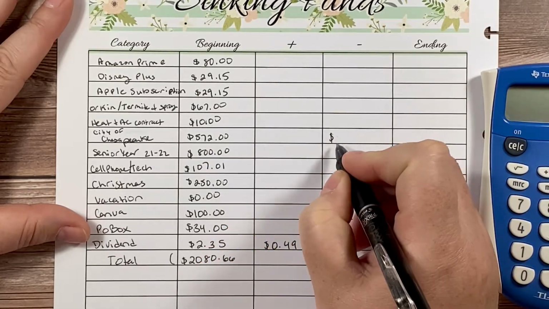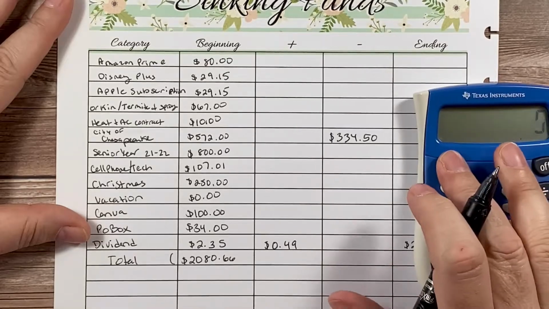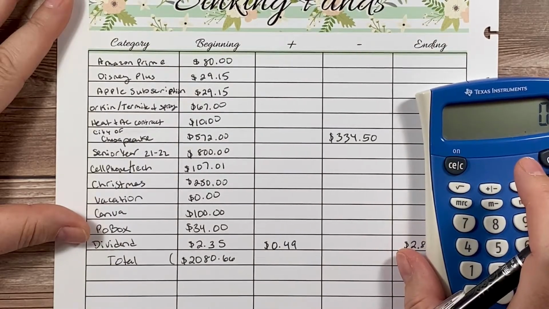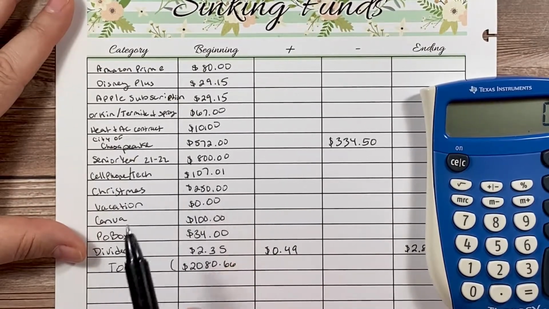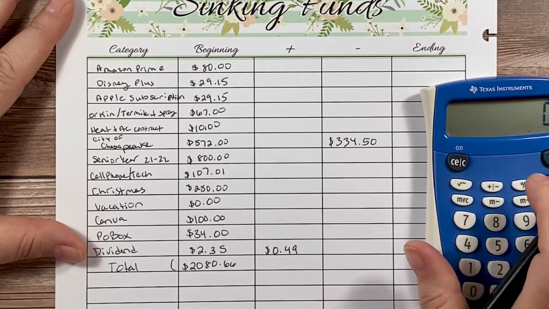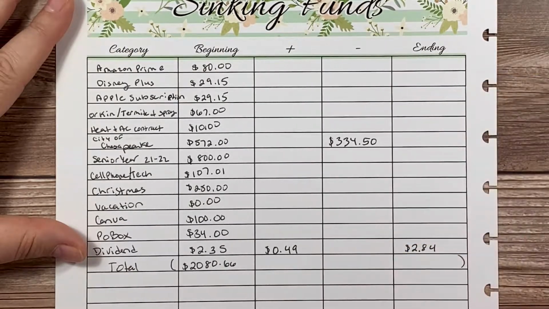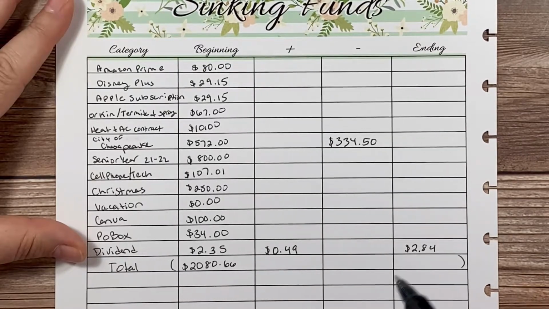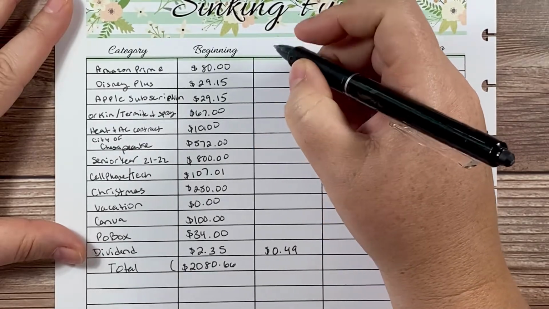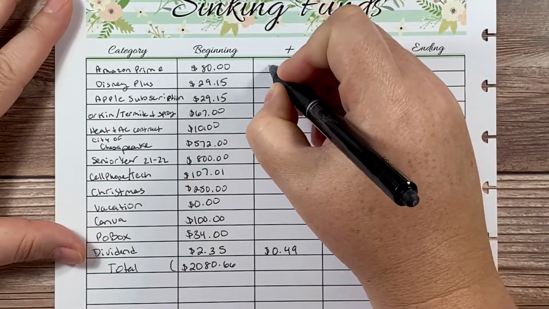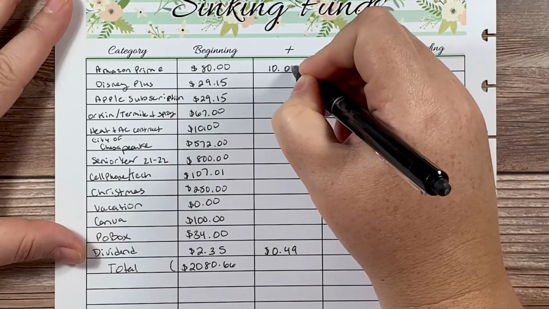So that is going to come out $334.50. Anything else? And then I decided to reduce my cell phone technology one. Started with $107. I will do that in just a minute when I do the math for that. I'm trying to think where that came from. I think it was just to adjust all the balances for here. So every month I put $10 away here in our sinking fund for our Amazon Prime. It's $119 a year. So I'm going to add $10 to that.